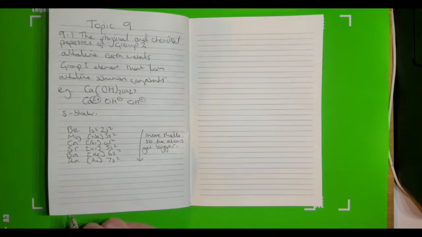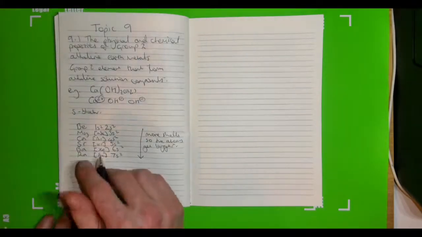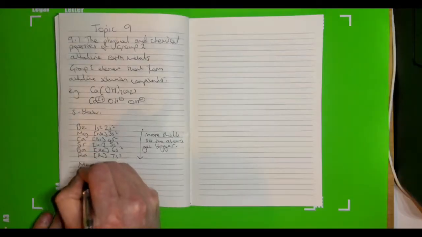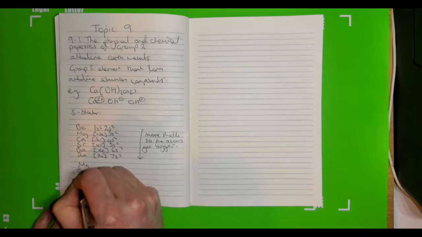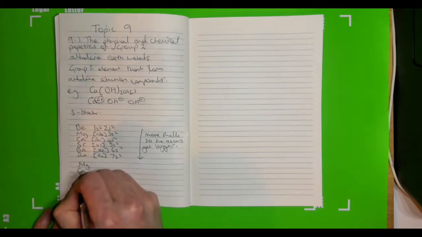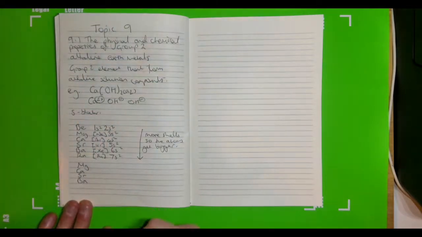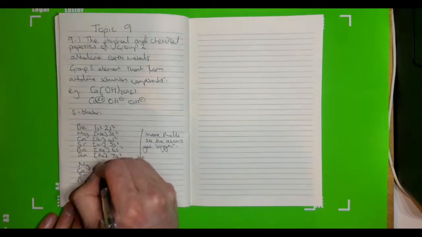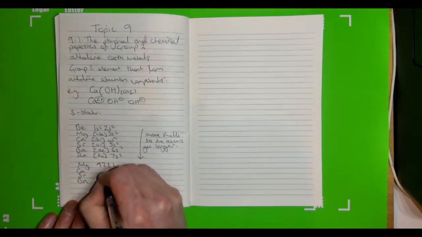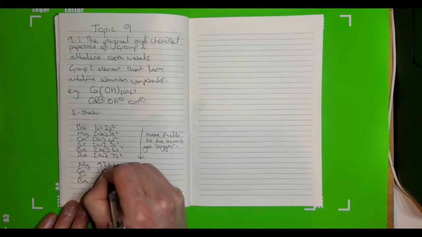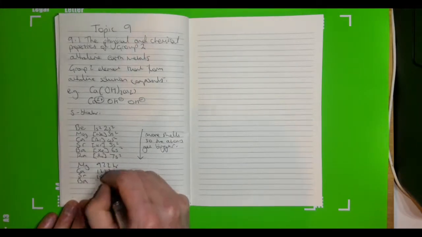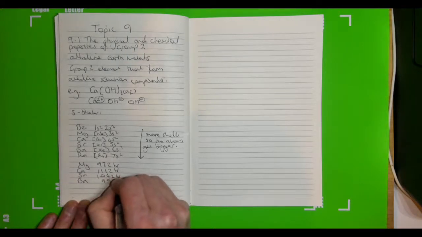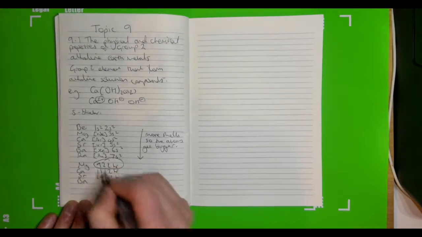Melting points. So let's look at the melting points now. You only need to know the trend of melting points from magnesium to barium. So this is the melting point in Kelvin. Let's ignore this one for now.